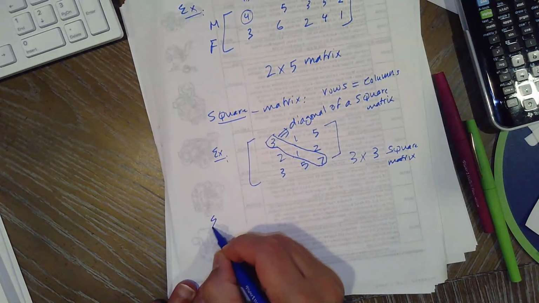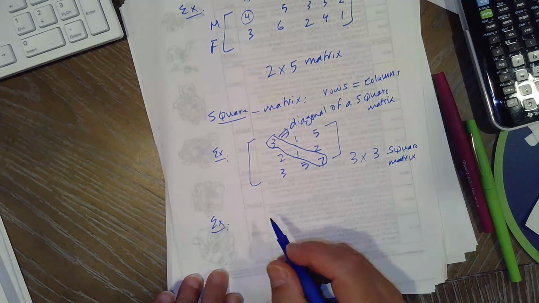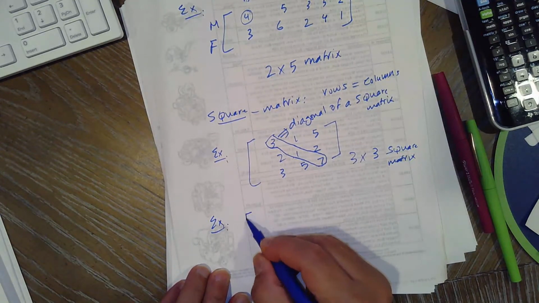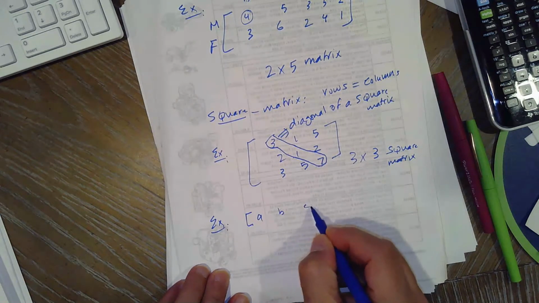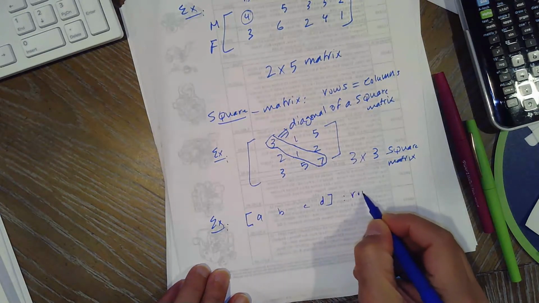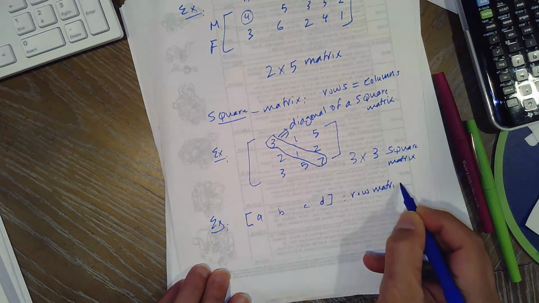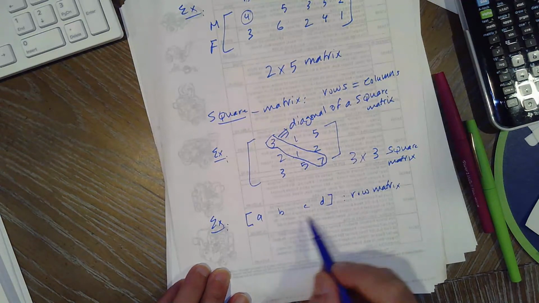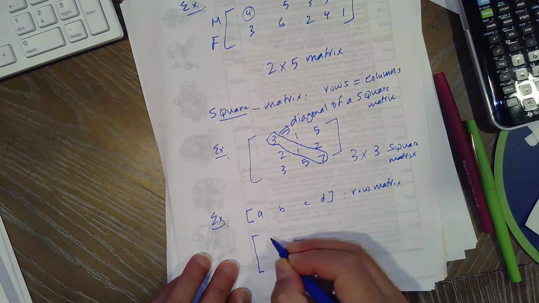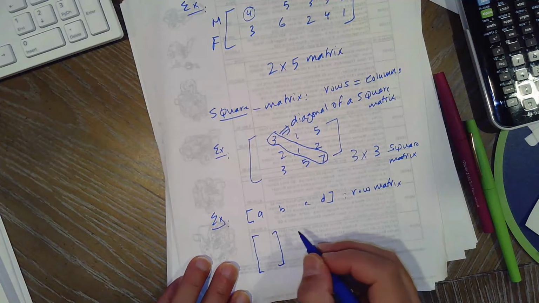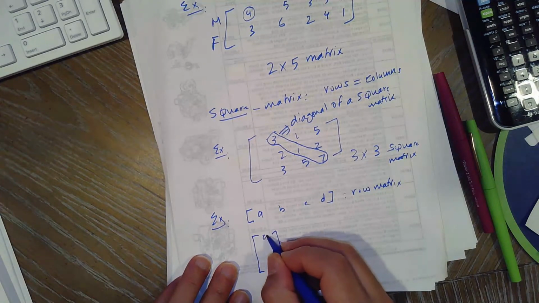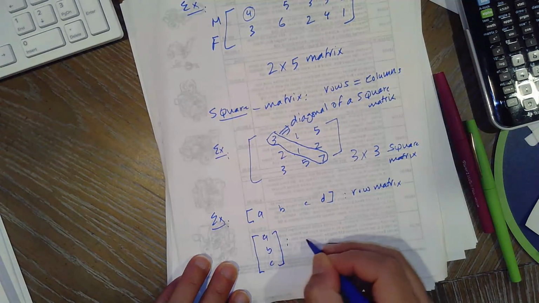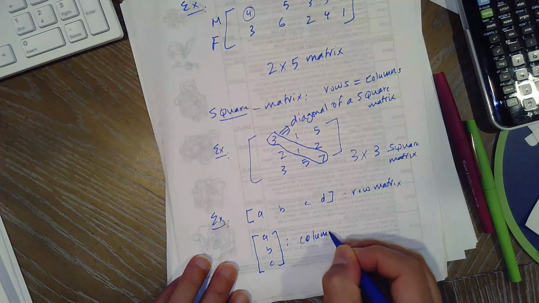A matrix with one row and several columns is called a row matrix. This is called a row matrix. Why? Because it has one row and several columns. A column matrix is a matrix with one column and several rows. This is called column matrix.